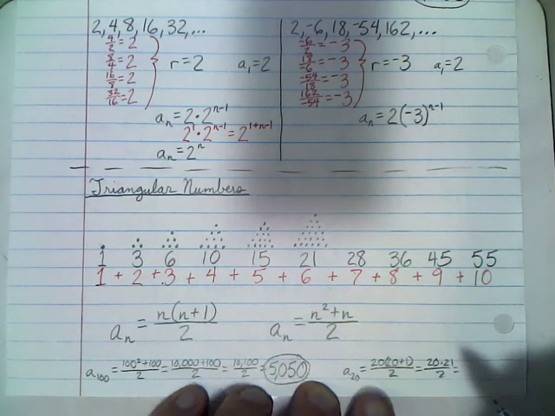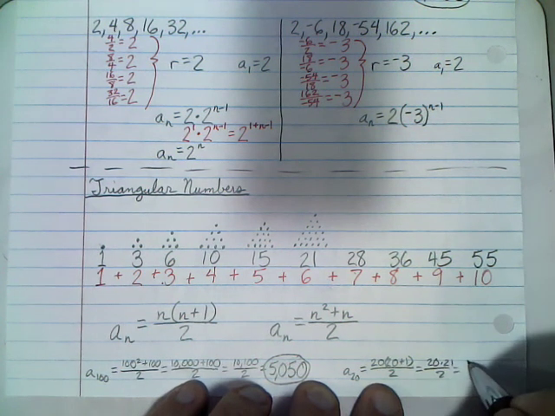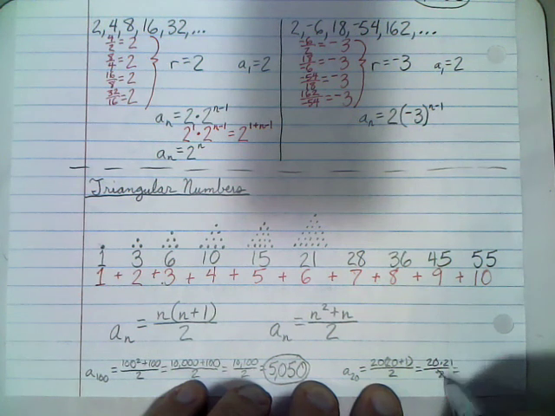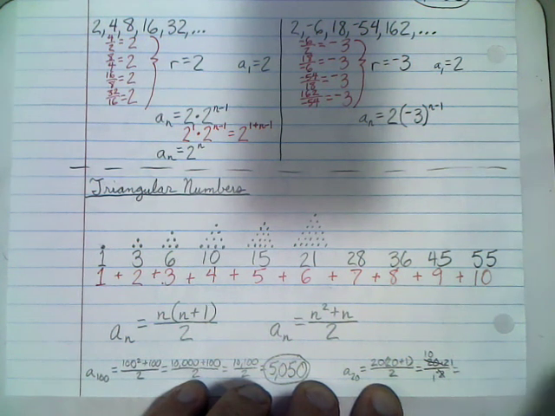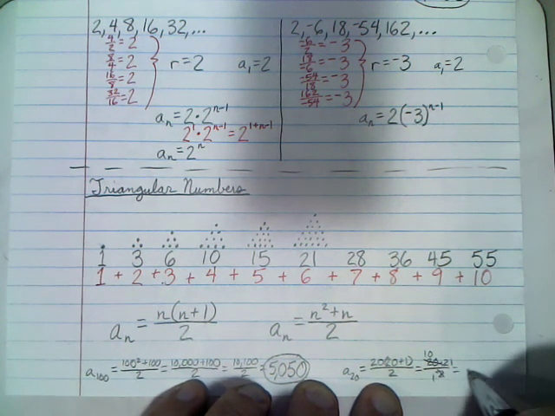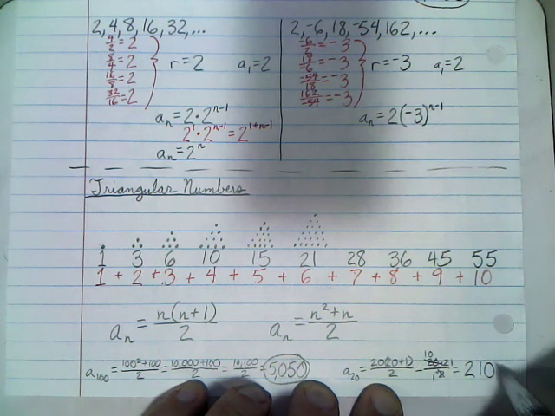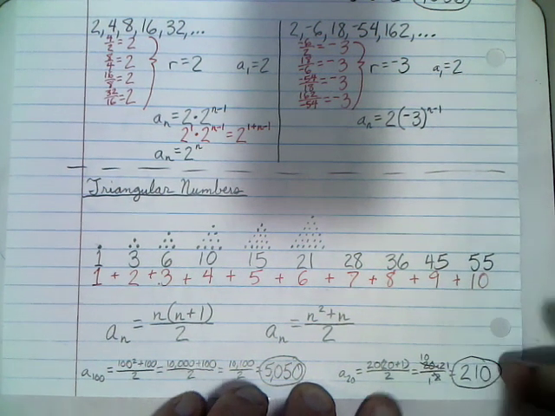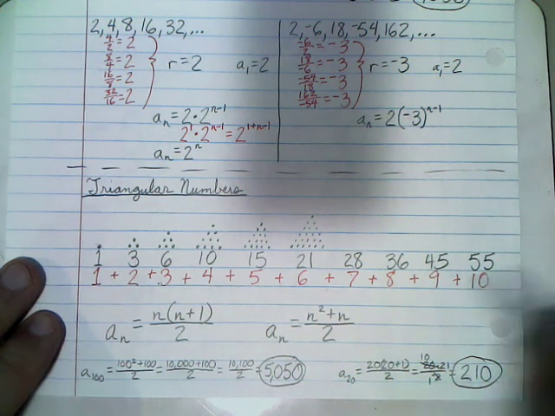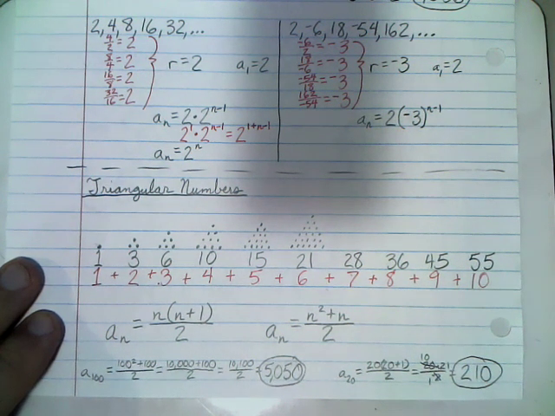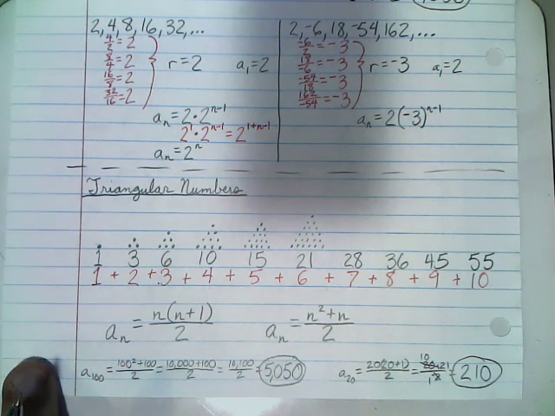20 times 20 is 400. And then one more 20 would be, well, actually, you know what? Let's make our lives easier. Let's reduce before multiplying. So that'll be a 10, that'll be a 1. 1 on bottom means it's a whole number, so it's just 10 times 21. So 210 dots. It's a big jump from 55. Just double the number of dots on the bottom, and you more than double the number of dots total. And that, ladies and gentlemen, is our lesson.